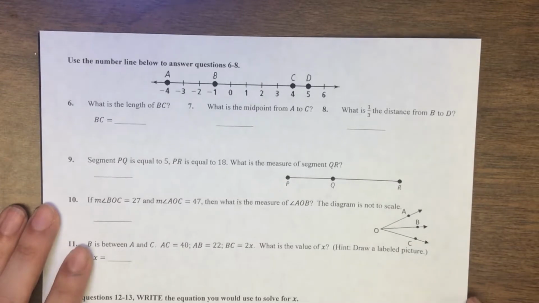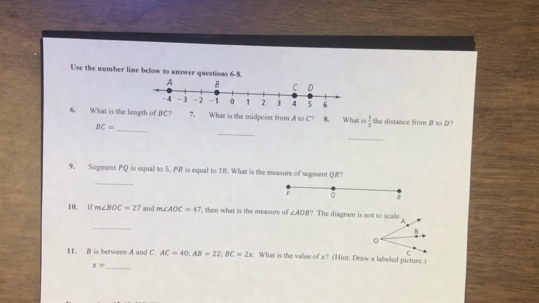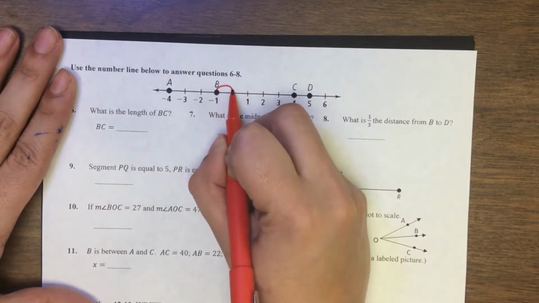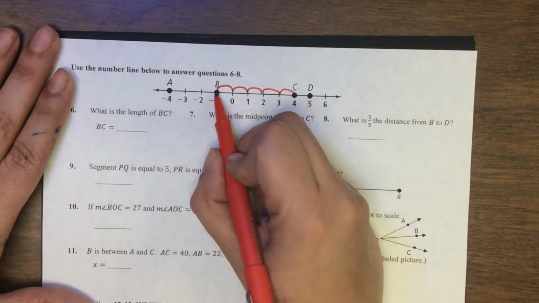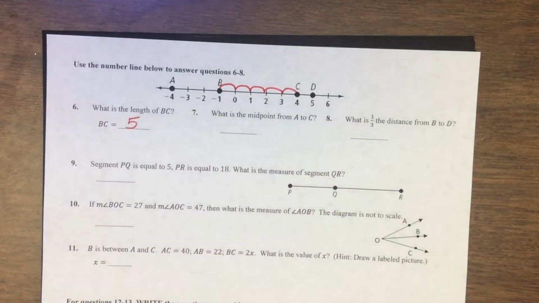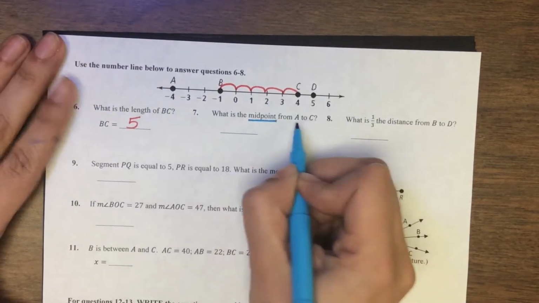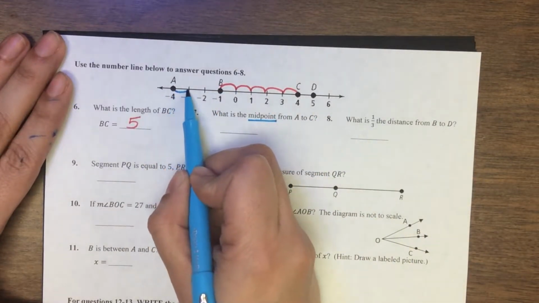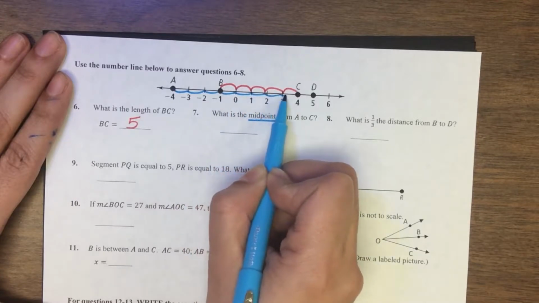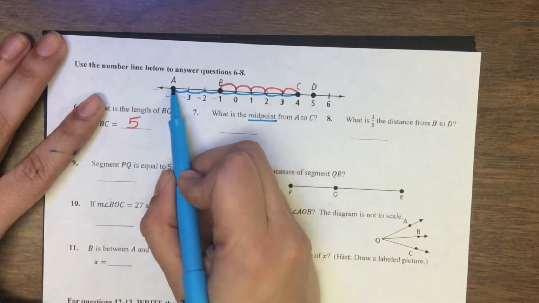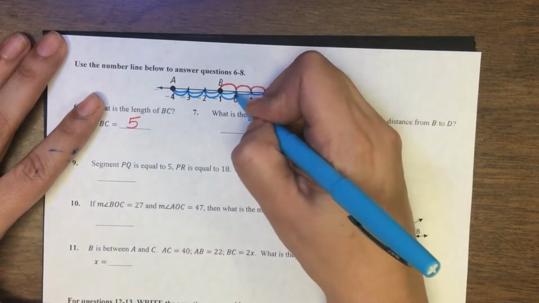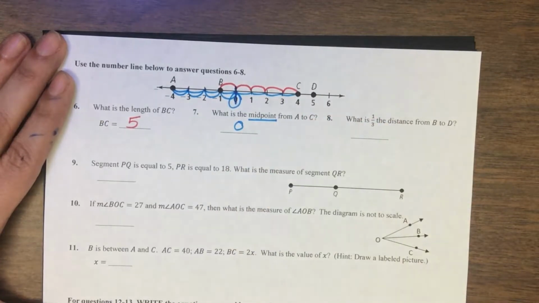All right, so for question number 6, we want to find out what the length from B to C is. And since we have a number line, we need to count how many units it takes to get from B to C, and in this case, it was 5. For the next one, we want to find out what the midpoint is from A to C. So first we need to get the distance from A to C. 1, 2, 3, 4, 5, 6, 7, 8. There are 8 units to get from A to C. So half of that distance would be 4. So let's move 4 units. 1, 2, 3, 4. And I end up at 0. So 0 is my midpoint.